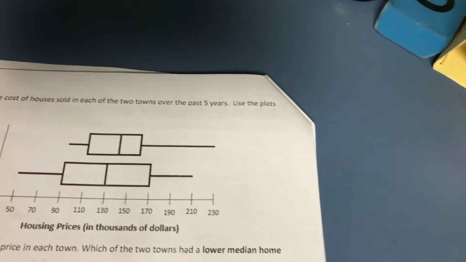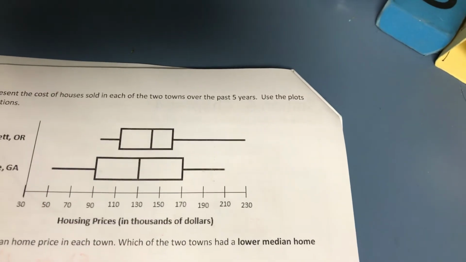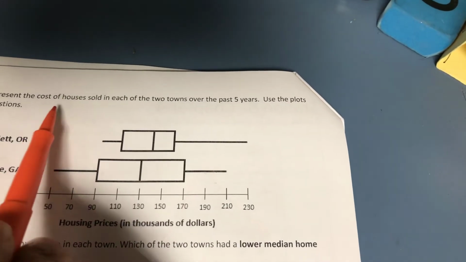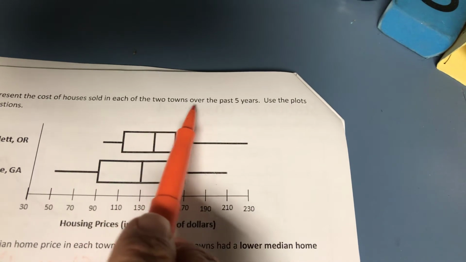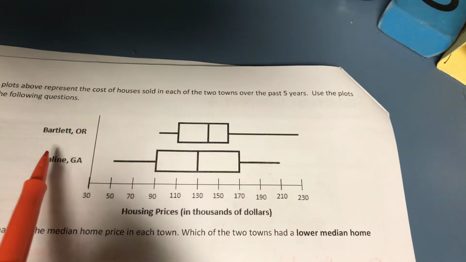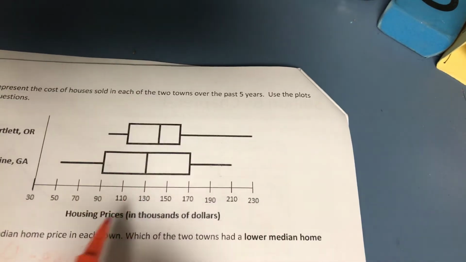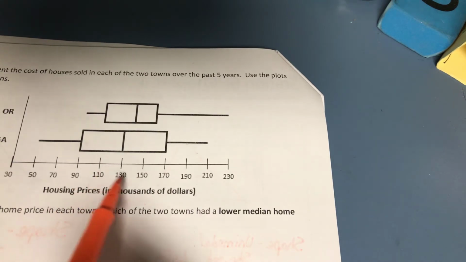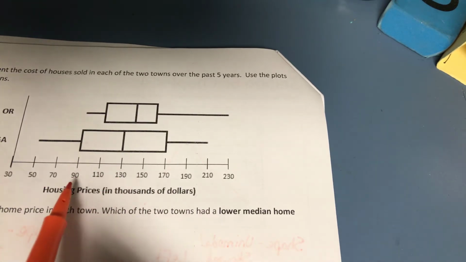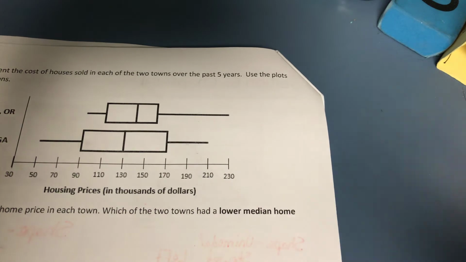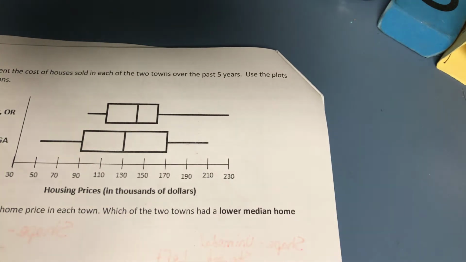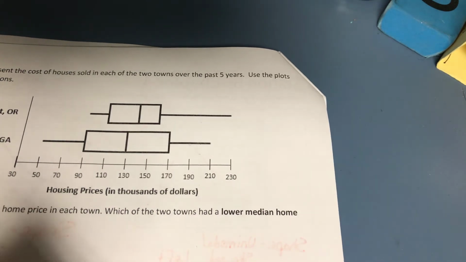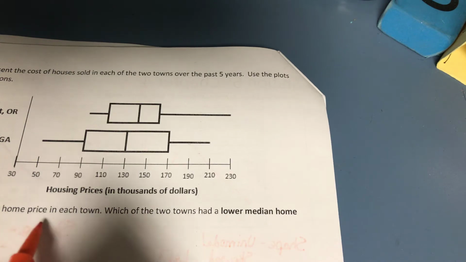All right, so we have 2 box and whisker plots, and these represent the cost of houses sold in each of 2 towns over the past 5 years. So we have 2 towns, Bartlett and Saline. This is in thousands of dollars, so 130 is 130,000, 90 is 90,000. So I won't be using 90 and 110. I'll be making sure that I address it in thousands. So give an estimate for the median home price in each town.